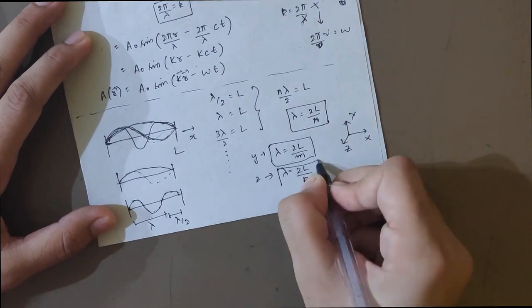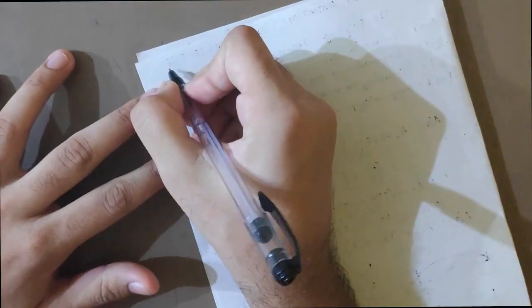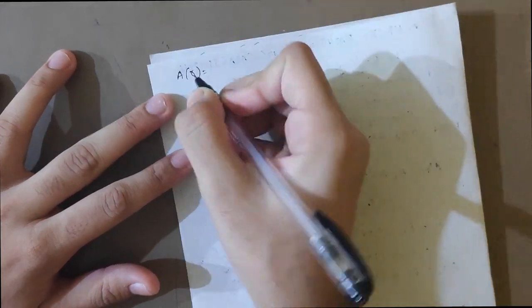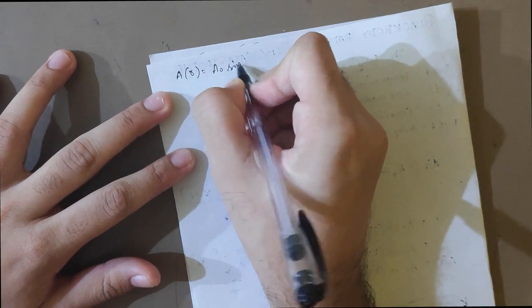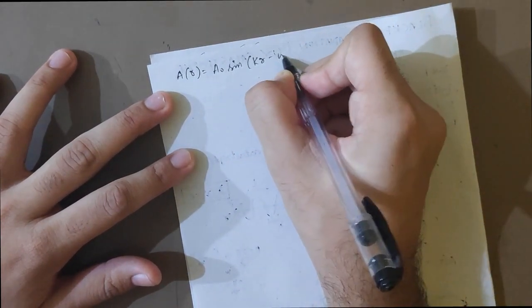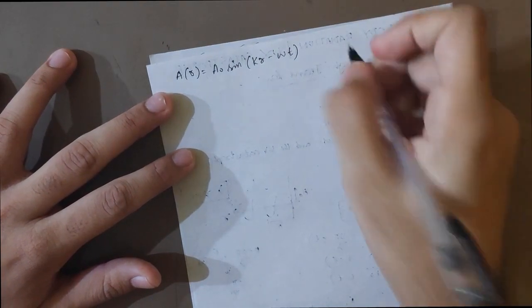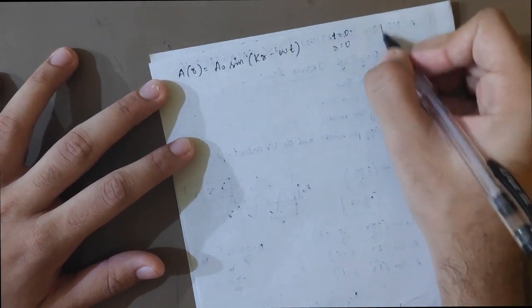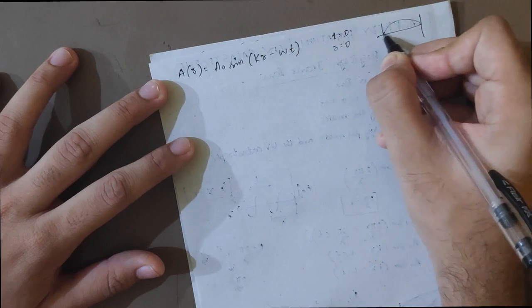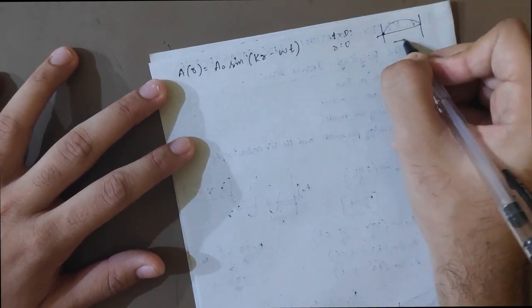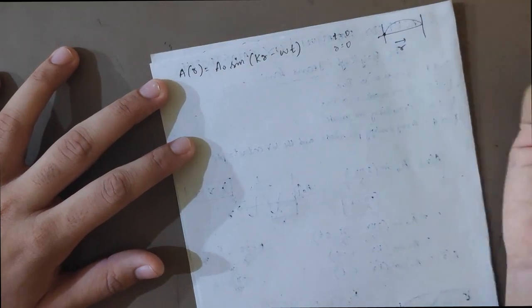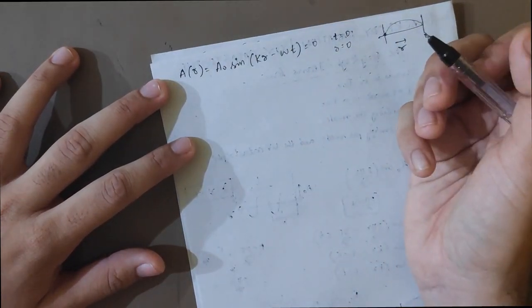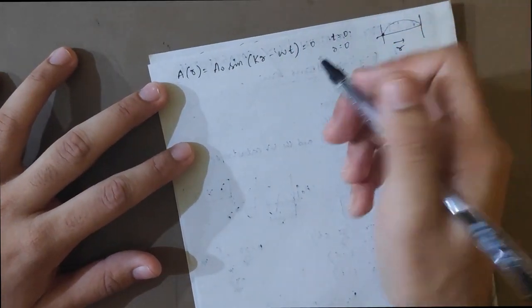Now let's see if this imposes a condition, a criterion on our wave function, right? So the wave function we saw earlier, A as a function of r, will be A0 sine of (kr minus omega t), right? Now at, say, time t equals 0 and r equal to 0, that is, if we have a waveform like this at t equal to 0 and at r equal to 0, the wave function is equal to 0. And the only way the sine function is 0 is when the argument is n pi, right?